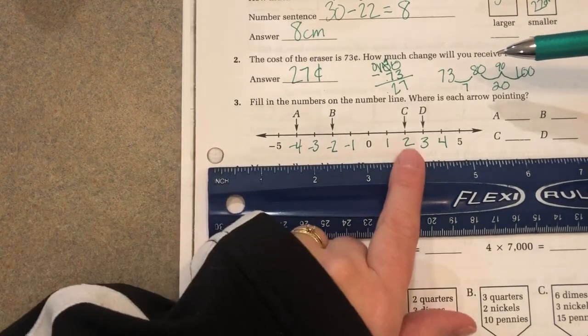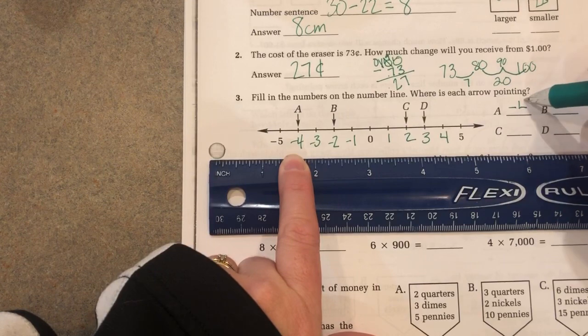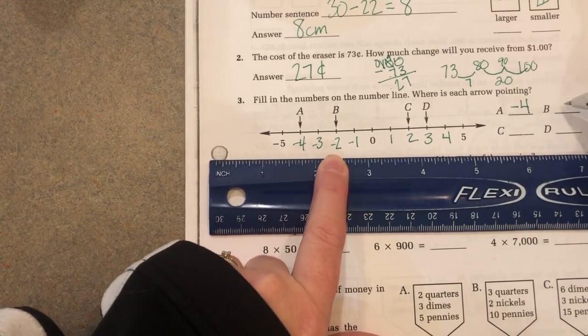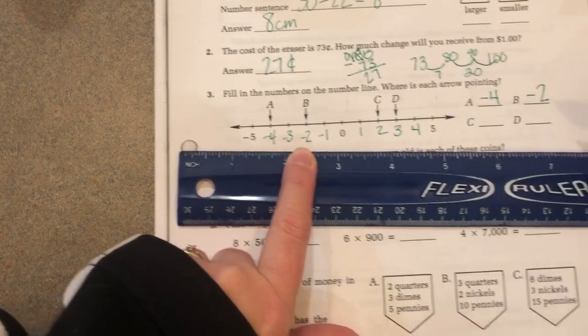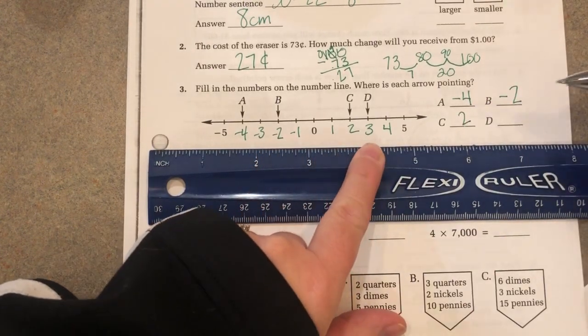Where's each arrow pointing? So let's go to A first. A is pointing to -4. B is pointing to -2. C is pointing to 2, and D is pointing to 3.